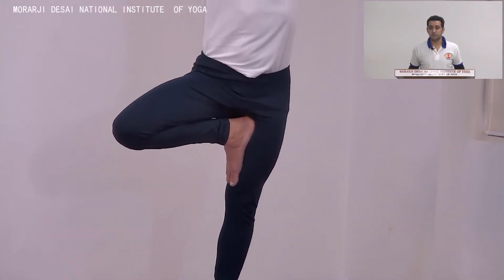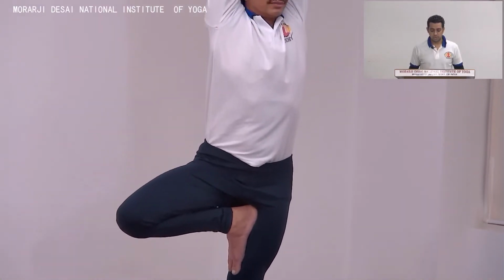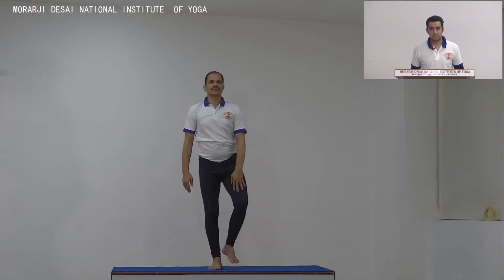Don't lift your big toe. Slowly bring your arms down. Now right leg down. We will repeat this practice on the other side. It means with the left side.